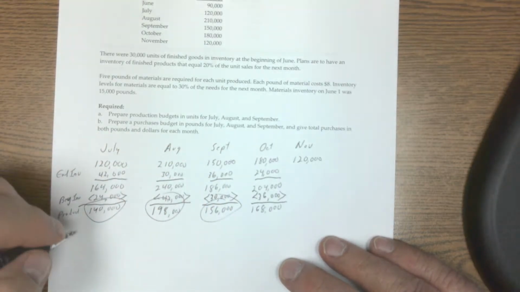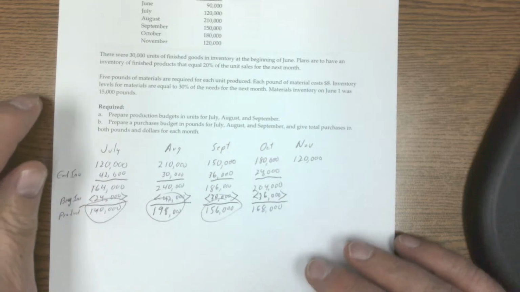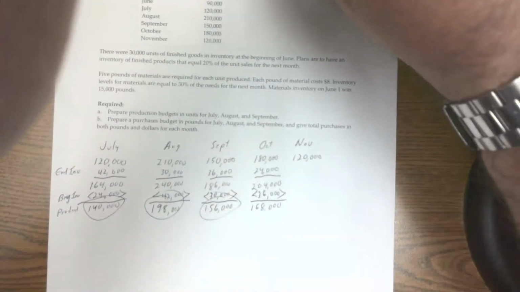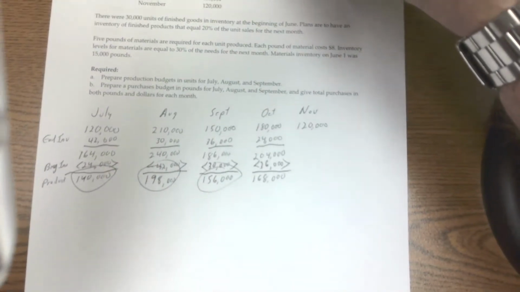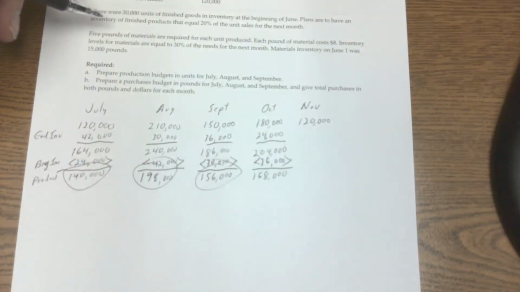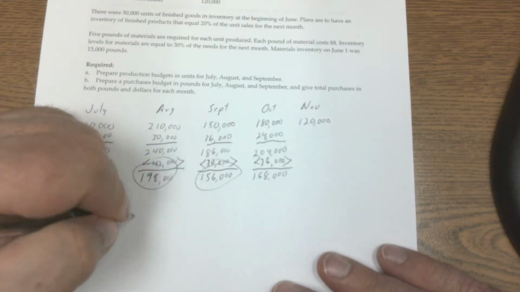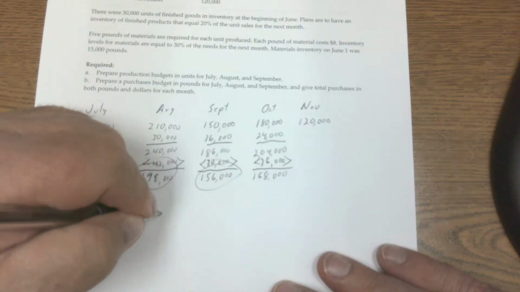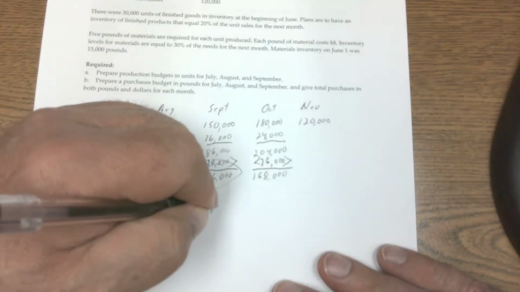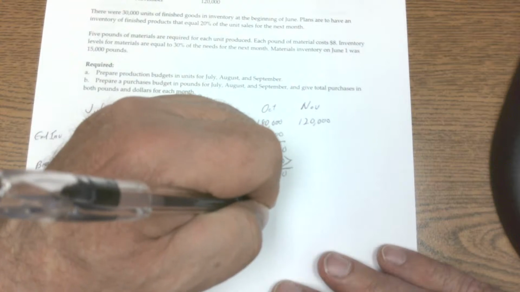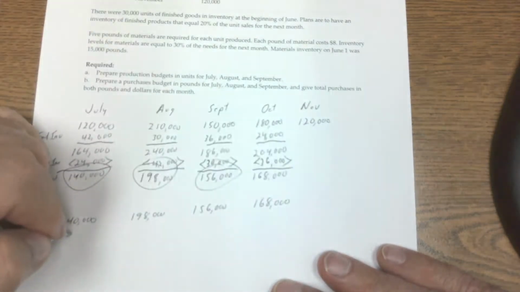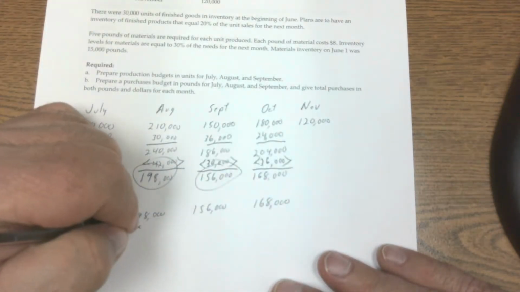All right. So now we need the purchases budget. With the purchases budget, we are told 5 pounds of materials are required for each unit produced. So I'm going to just bring the production down here, and I'm going to multiply everything by 5.